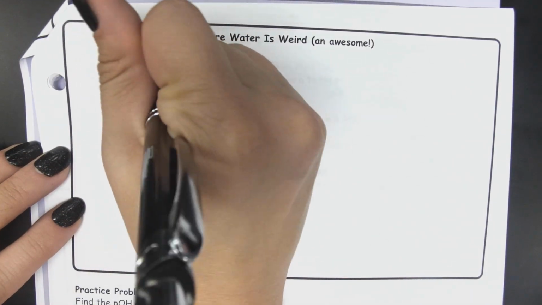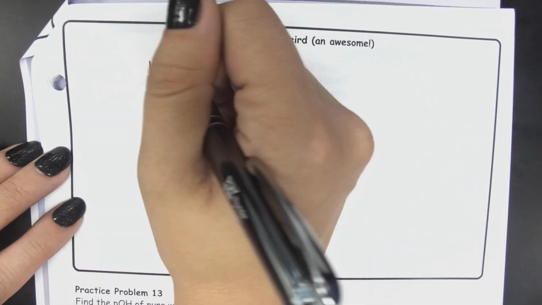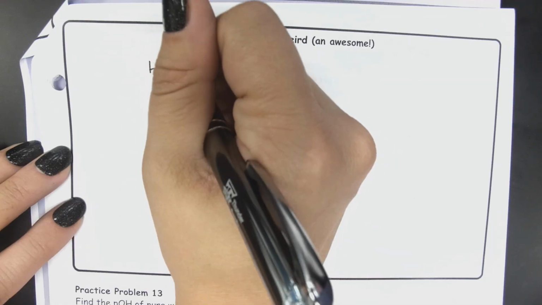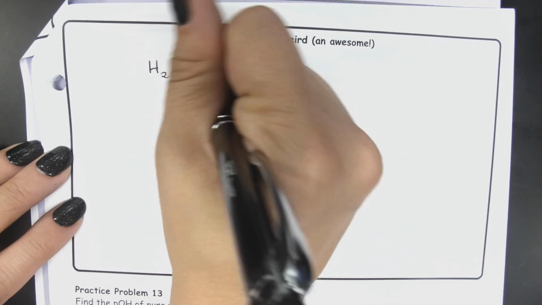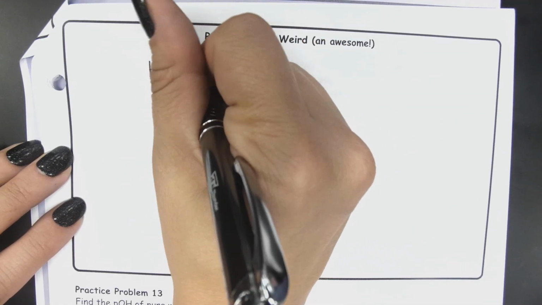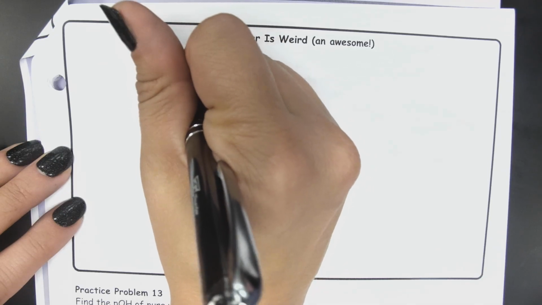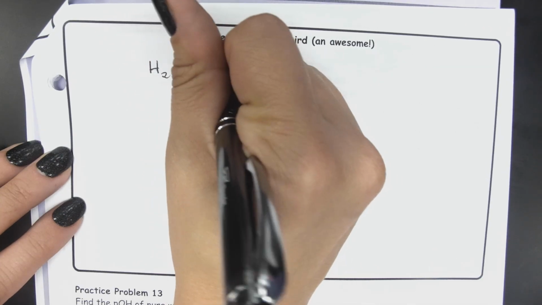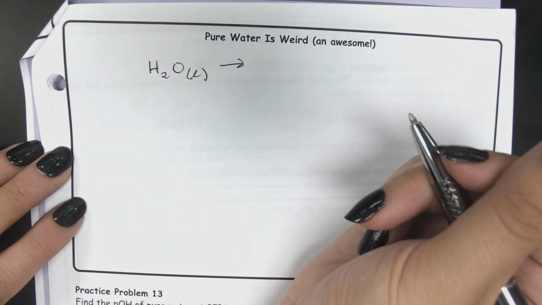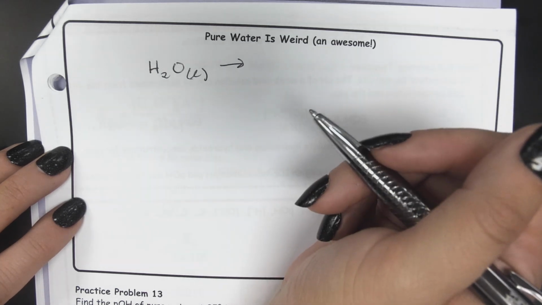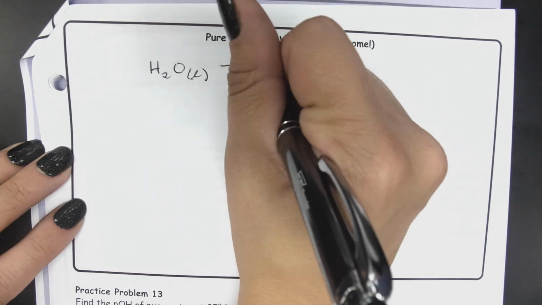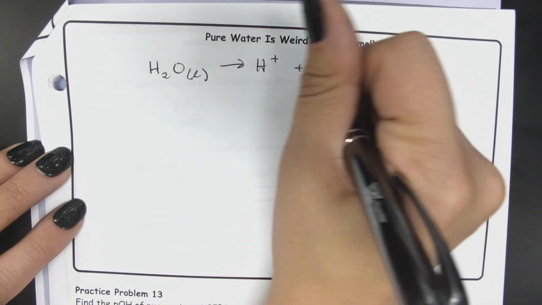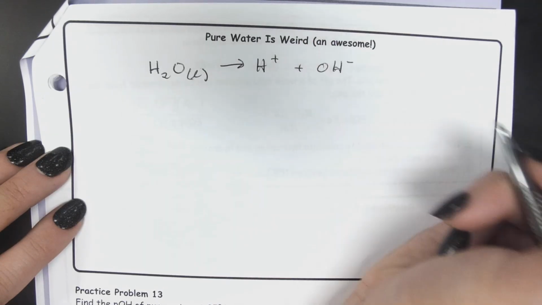we might have a water molecule, and this water molecule, as a liquid, could break apart. Sometimes water molecules just spontaneously break apart into an H plus and an OH minus.